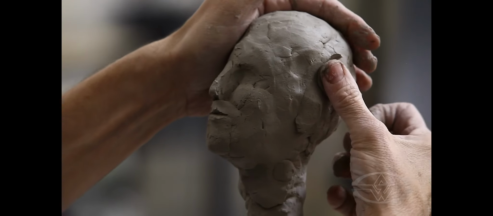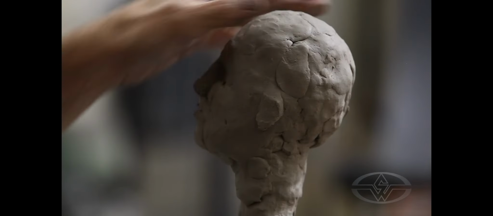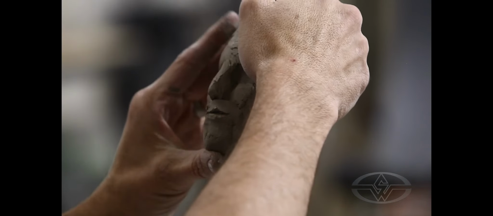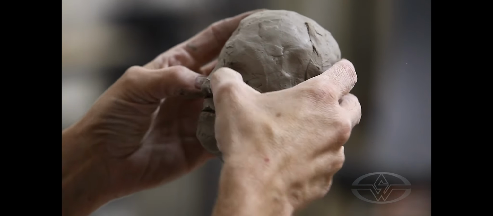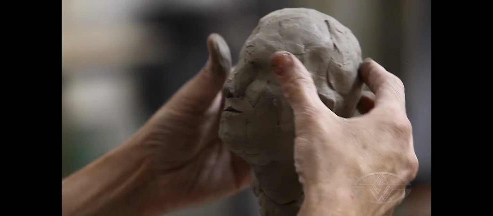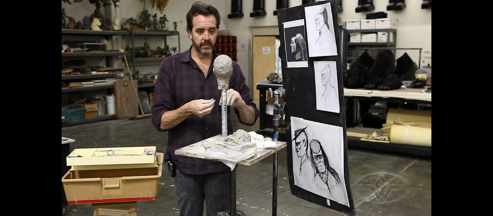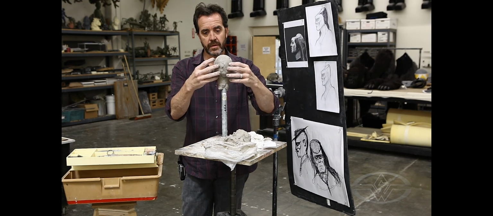This clay is really soft. I usually work with a harder clay. It's kind of hard to get any real proper shapes out of this material. And again, I'm not trying to duplicate these features so much as get a more generic human shape.